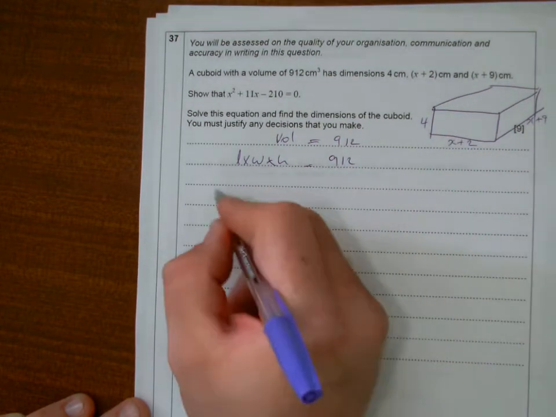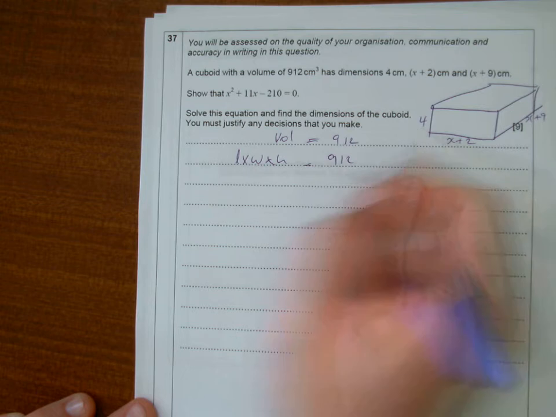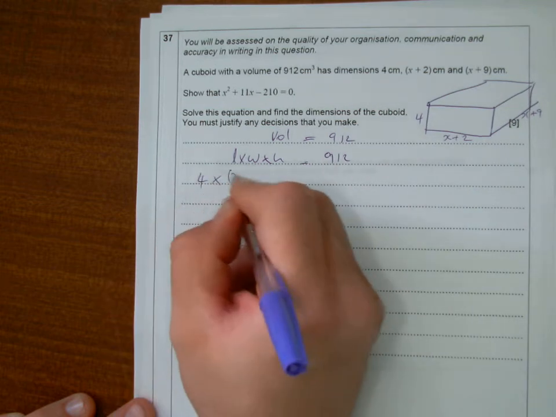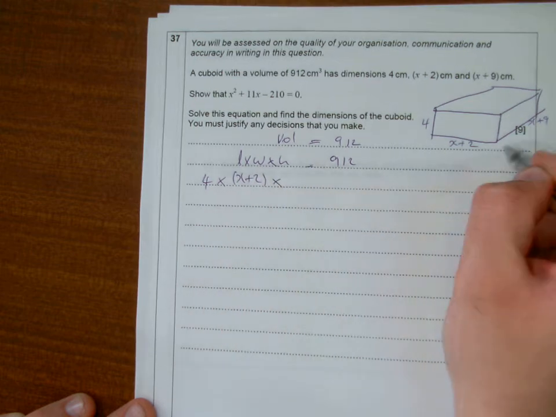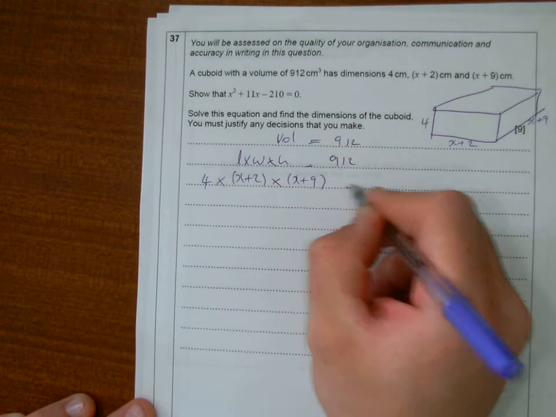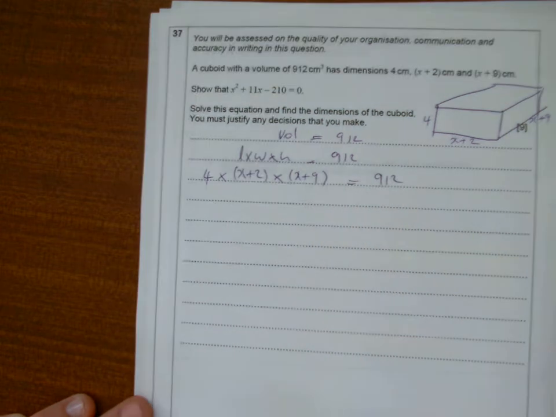So we put the number first, 4, times the x plus 2, times the x plus 9. It doesn't matter what order you put them in. So you times the dimensions together, which equals this.